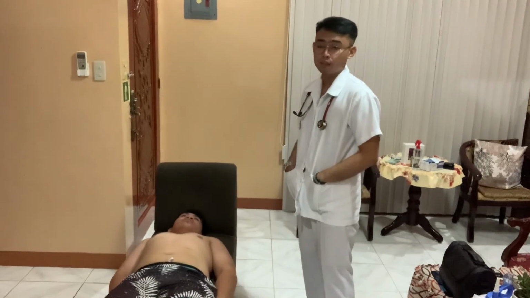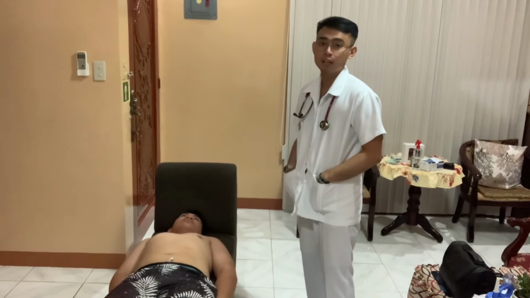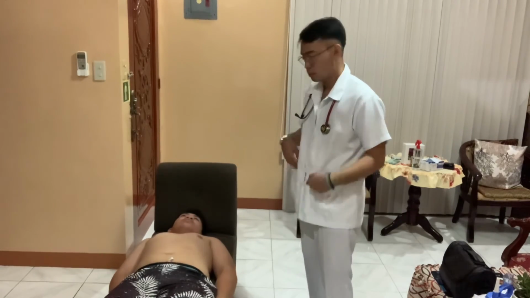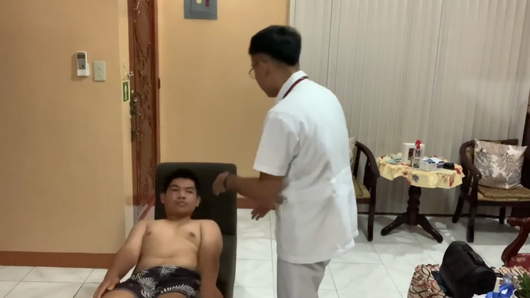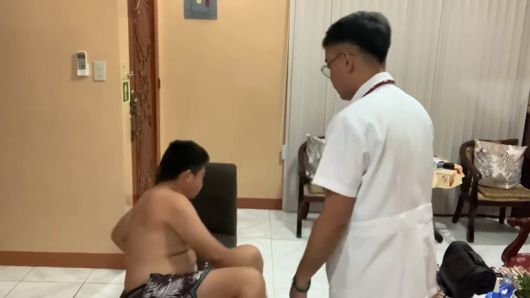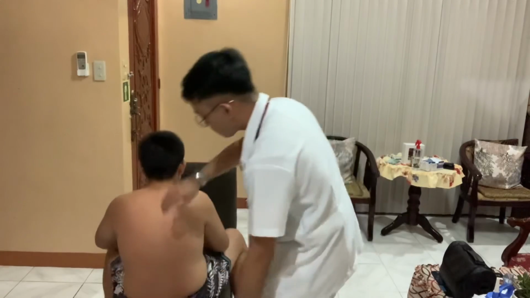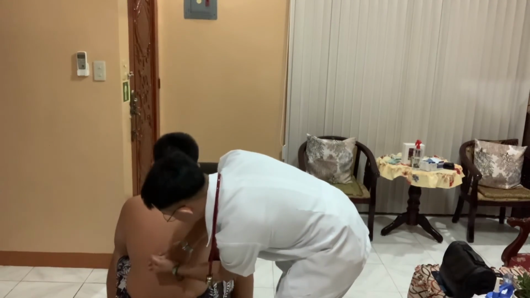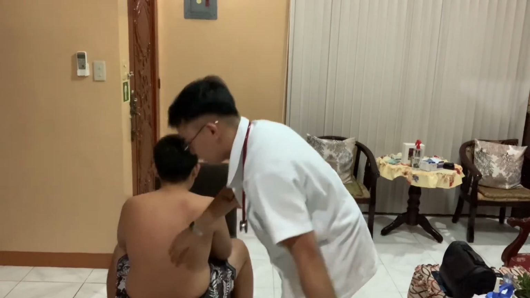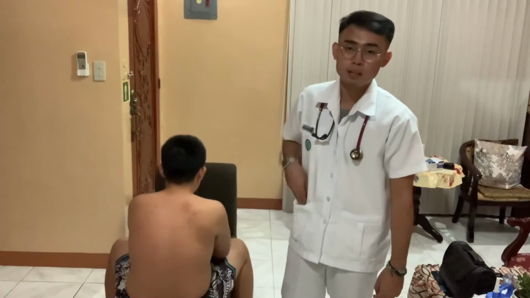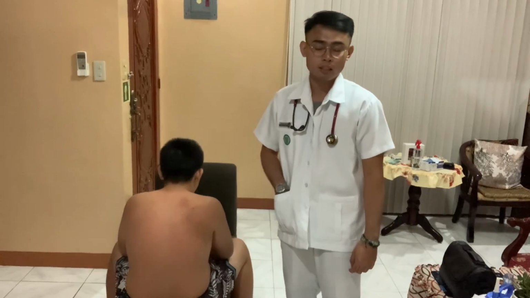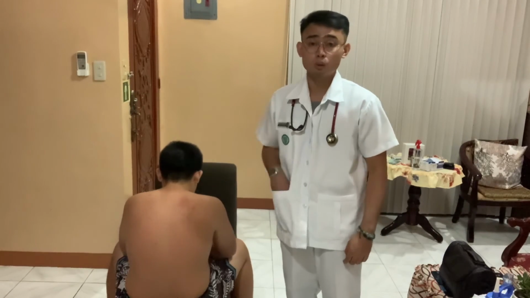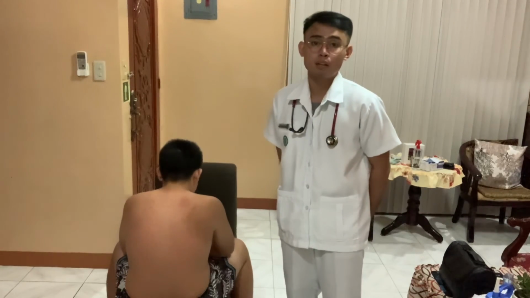So for the last test of our abdominal examination under the special exams, we're going to perform the test for costovertebral angle tenderness. So sir, please stand up, then face your back to me, sir. Does it hurt, sir? Not yet. Does it hurt, sir? Not yet. So upon performing the test for costovertebral angle tenderness, there is no costovertebral angle tenderness. Thus, the patient has no acute pyelonephritis.